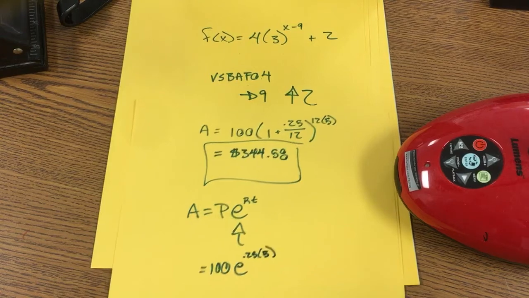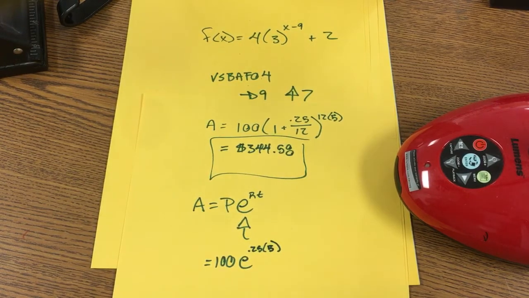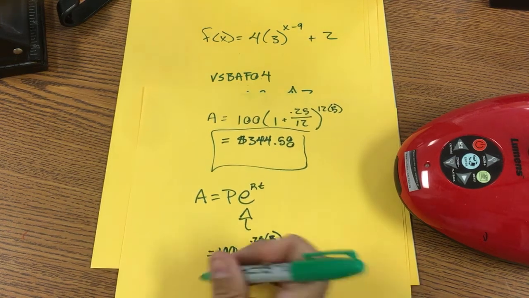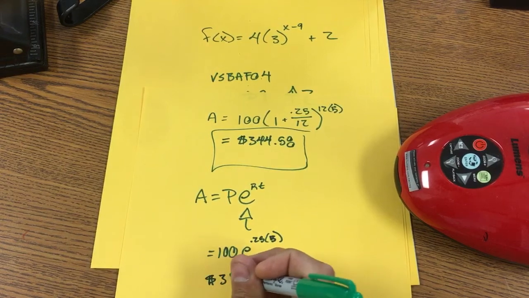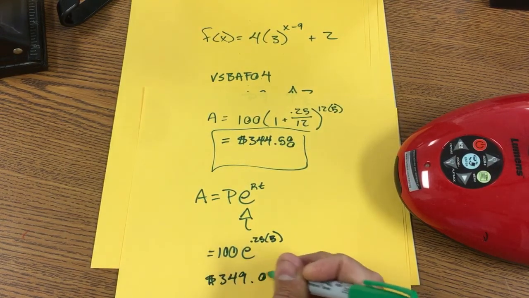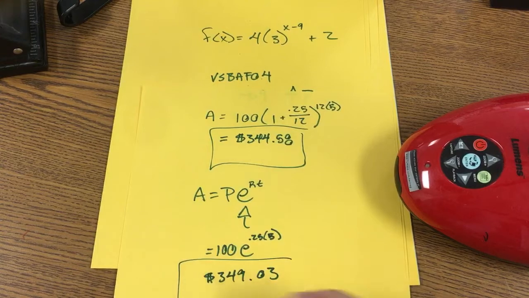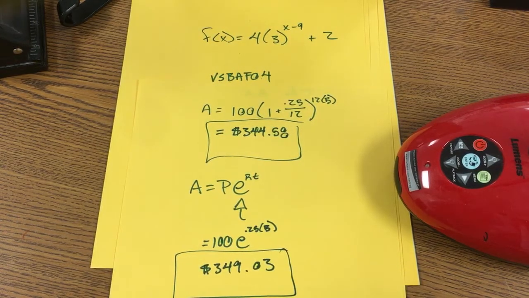I'm gonna put that in my calculator, and I'm gonna owe just a little bit more when it goes this way: $349.03. So most banks, when you owe money, they're gonna compound continuously. So we'll do a little bit more with these when we come to class.